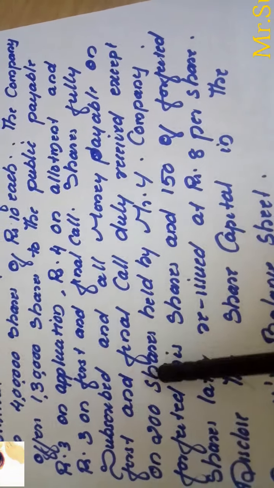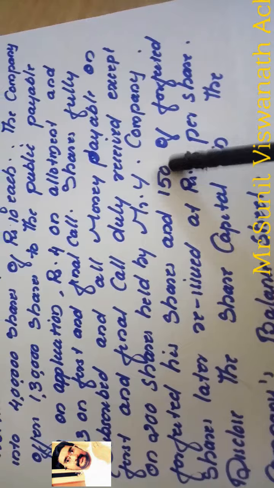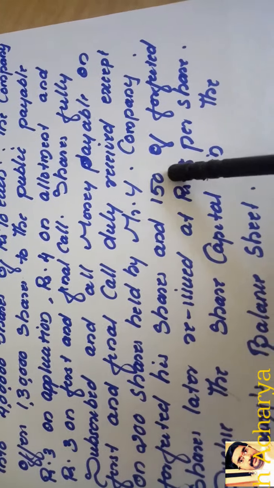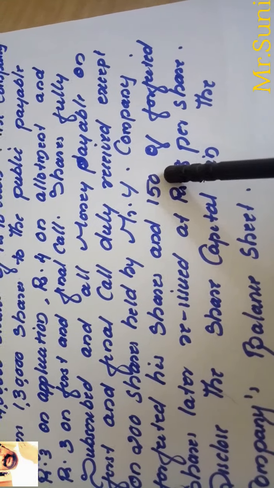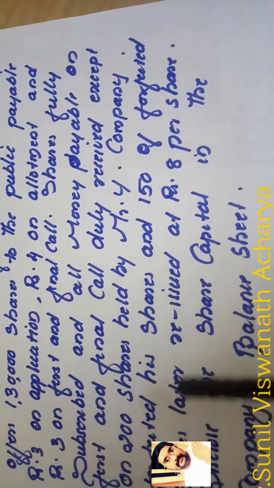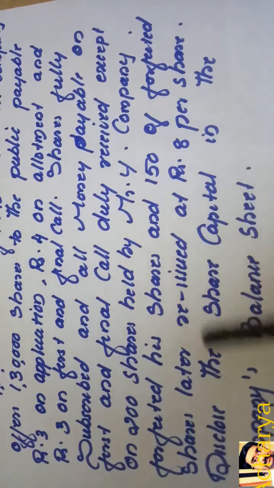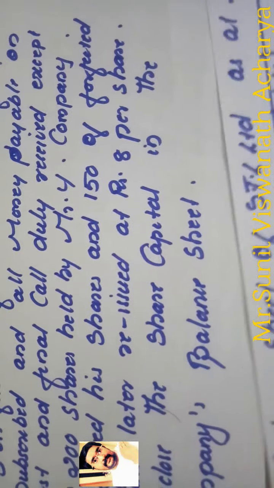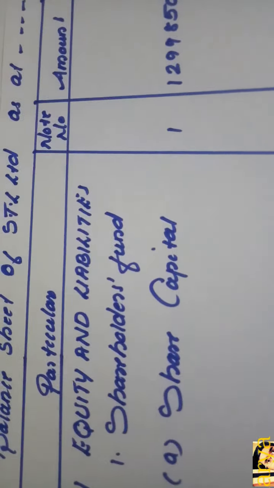So the company did not reissue how many shares? Only 50 shares. Because 200 cancelled, how much reissued? 150. So how much not reissued? 50 shares only not reissued. So the 150 forfeited shares were later reissued at 8 per share. Disclose the share capital in the company's balance sheet. So this question is how we can represent share capital in the balance sheet, how we will show.